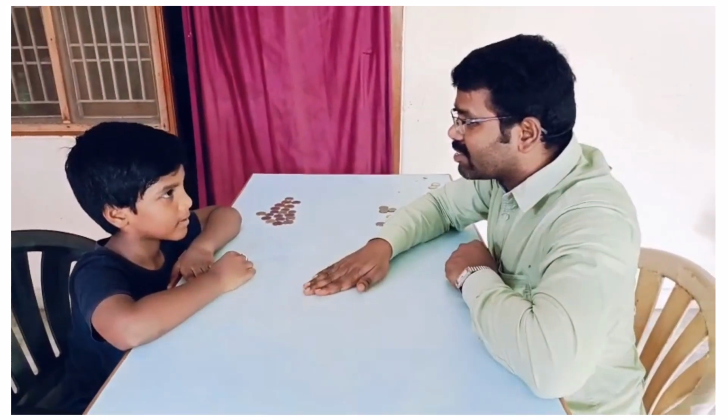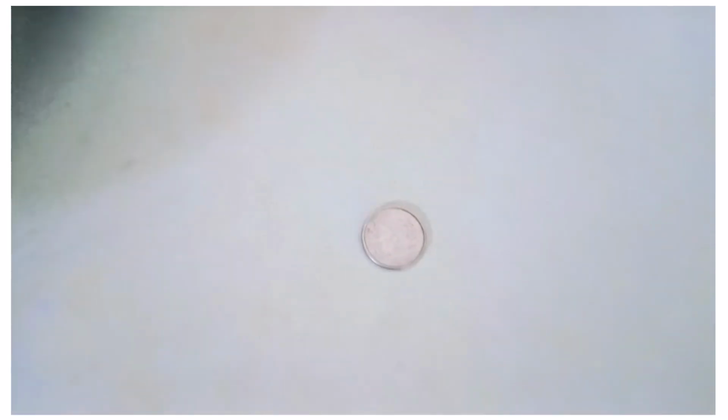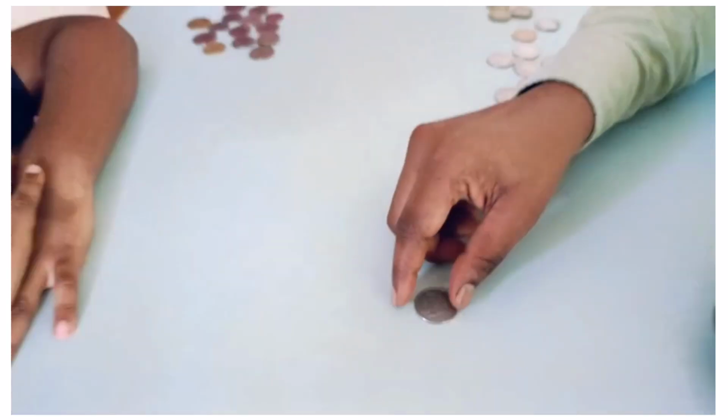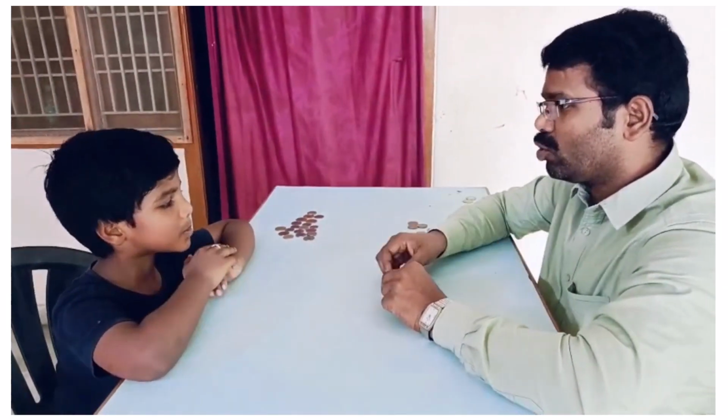Here he properly guessed the toss, so he is getting the money, and another time he failed to guess the toss, so he is losing the money. So that is the simple game. Let us see how to solve this problem in the next slide.